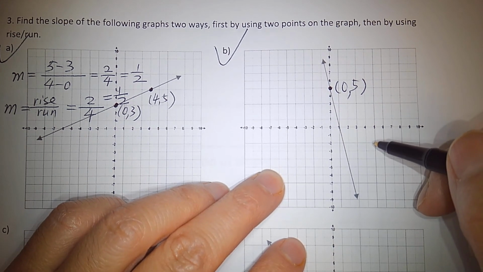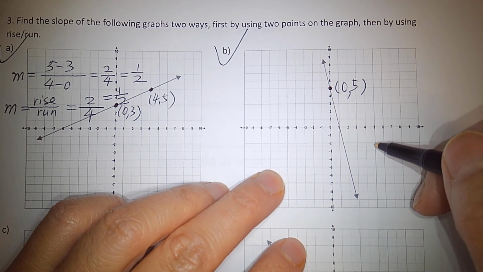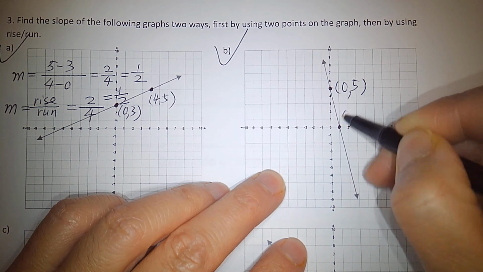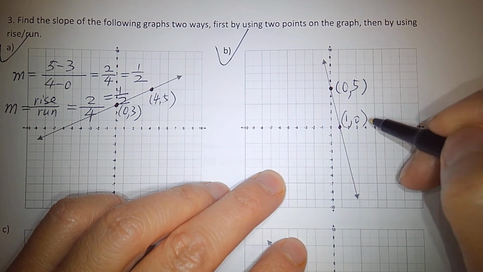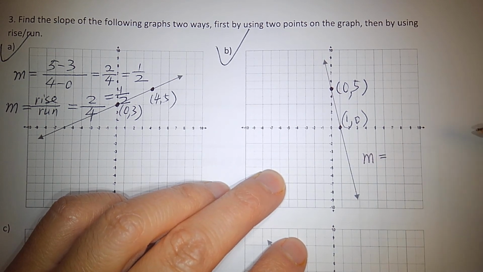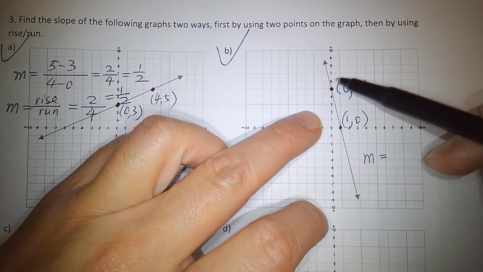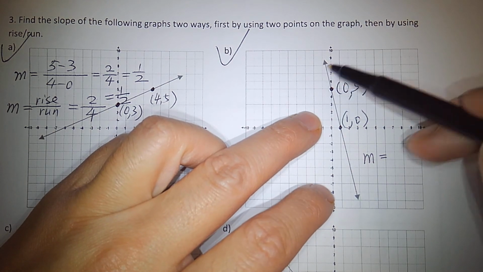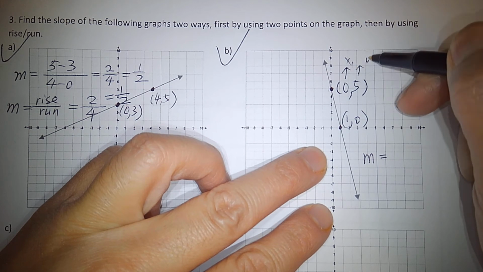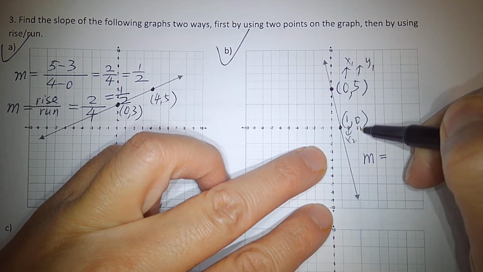What is the second point you want to use? 1 and 0, yes. Alright. So slope of the line equals, which point is the first point? Left one is always the first, okay? So x1, y1, x2, y2.